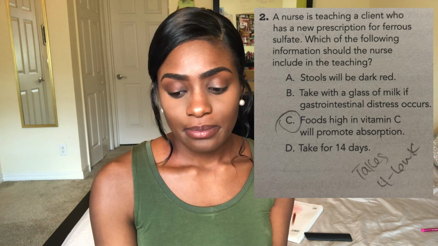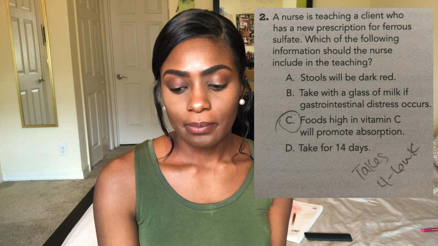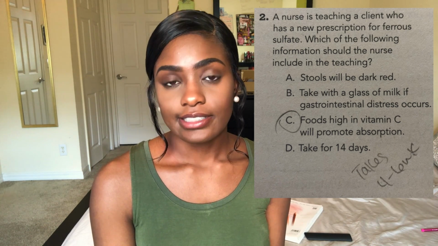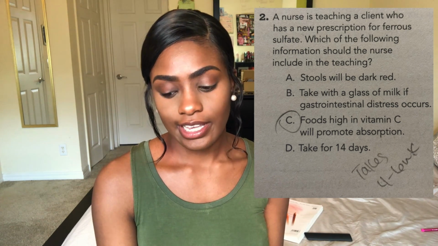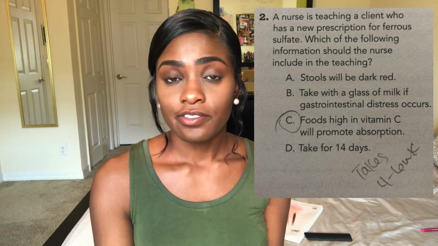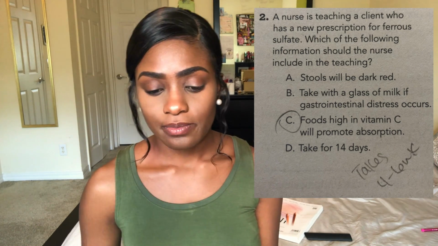You can rule out A because the stools will be dark black, they won't be red. You can rule out B because milk decreases the absorption of iron, so you don't want to take your iron with milk. And then D is wrong because you don't want to take it for 14 days. It actually takes 4 to 6 weeks for you to even see much results. So also, if you can rule out everything else and then choose whatever's left, then do that. But you have to know your information if you're gonna try to do that.